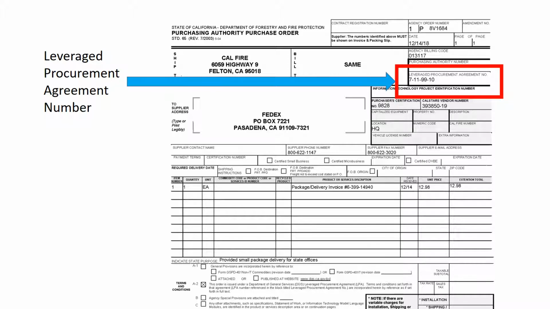Now you'll enter these numbers into Fiscal instead, and doing so has the added benefit of Fiscal filling in some fields for you, depending on the contract. At the time of this video, not all our contracts and LPAs are in Fiscal yet.